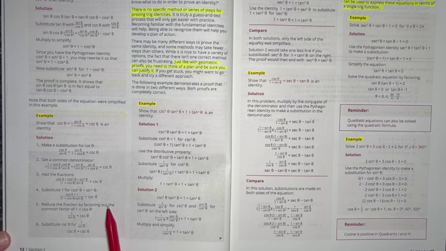They reduced the fraction by factoring the common factor of 1 plus cosine, right? Here's 1 plus cosine, here's a 1 plus cosine, so those cancel, and we're left with 1 over sine. Well, 1 over sine is the same as the cosecant of theta, and so cosecant of theta equals cosecant of theta. In this example, only the left side of the equation was simplified.